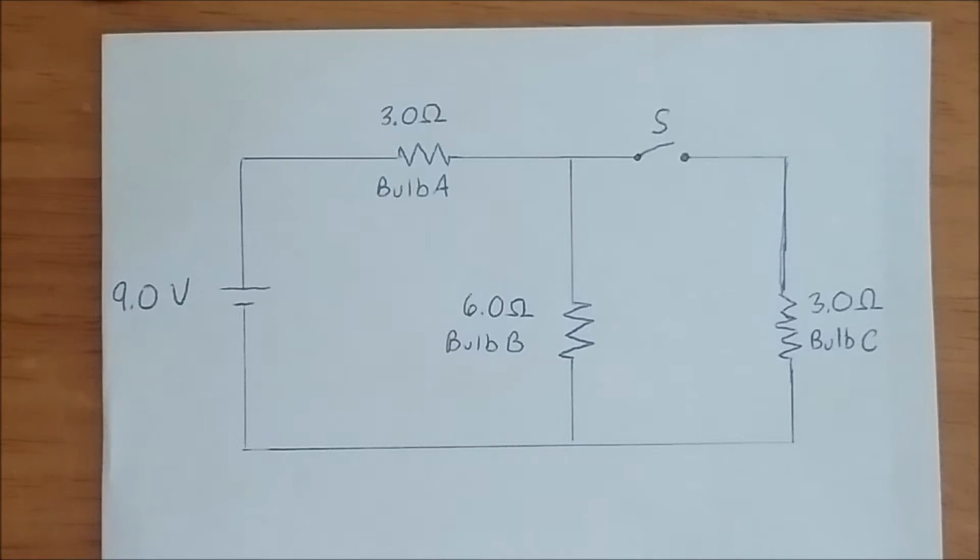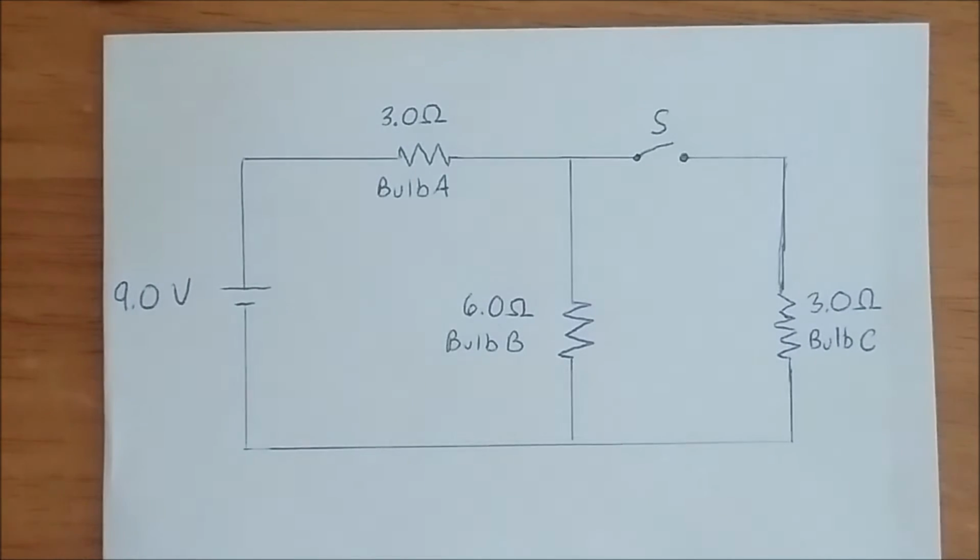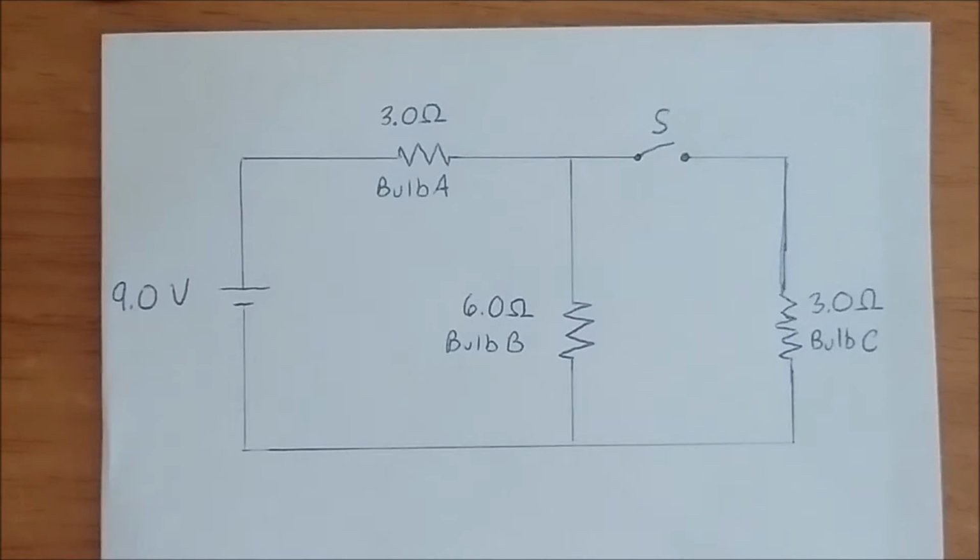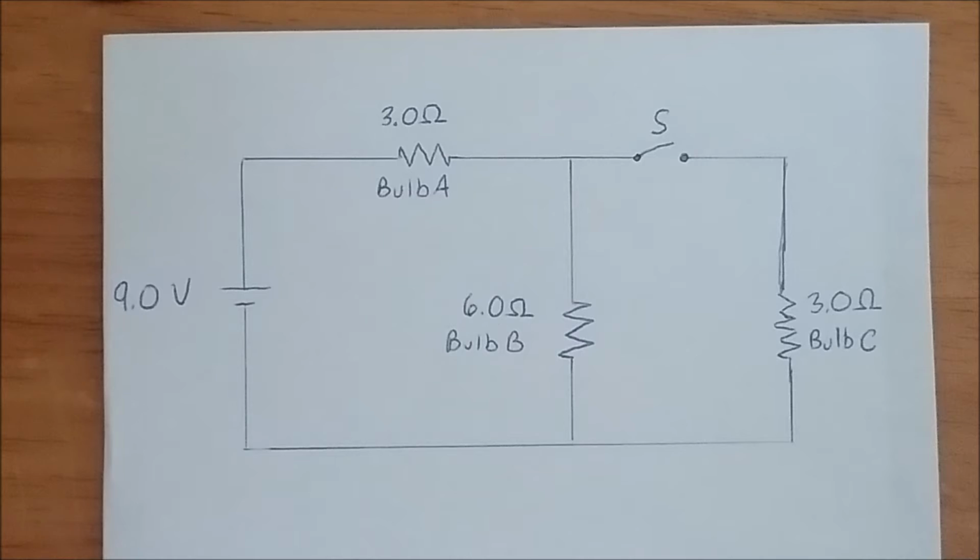Bulb B, on the other hand, would increase in brightness. The current would increase because energy to bulb C, the other parallel circuit, is shut off when the switch opens. The electrons would now have only one path to travel on, so the resistance increases, and therefore the current increases. The current of bulb B increases, causing the power to increase as well. Bulb C would decrease in brightness because it would be shut off when the circuit is broken. The current becomes 0 when the switch is opened.